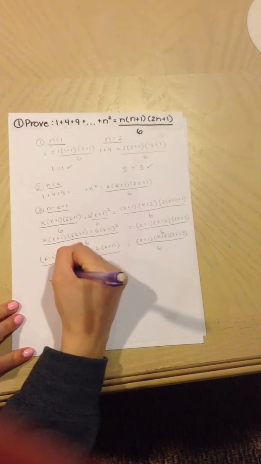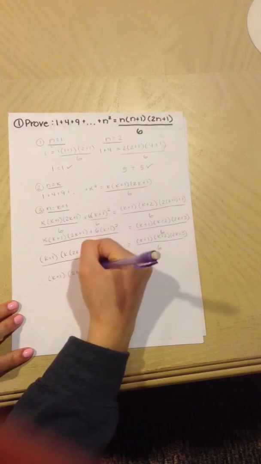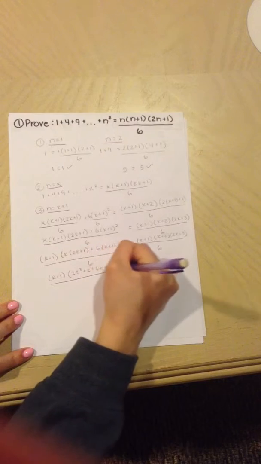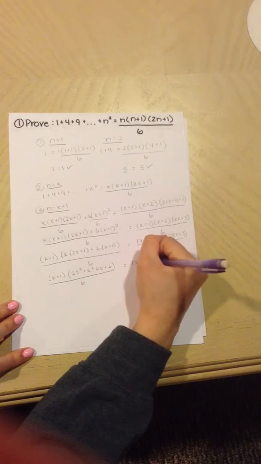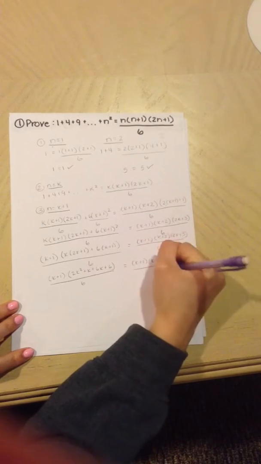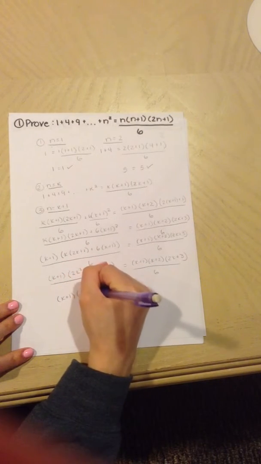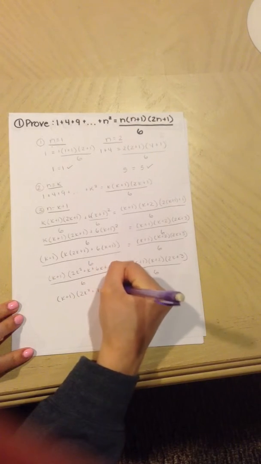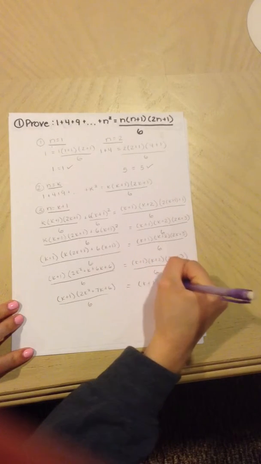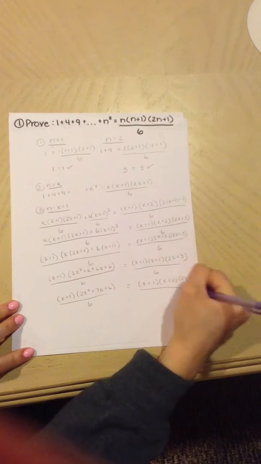So you have k plus 1 times, you're going to get 2k squared plus k plus 6k plus 6 all over 6 equals k plus 1 times k plus 2 times 2k plus 3 over 6. So if you combine these, you get k plus 1 times 2k squared plus 7k plus 6 all over 6 equals k plus 1 times k plus 2 times 2k plus 3 over 6.